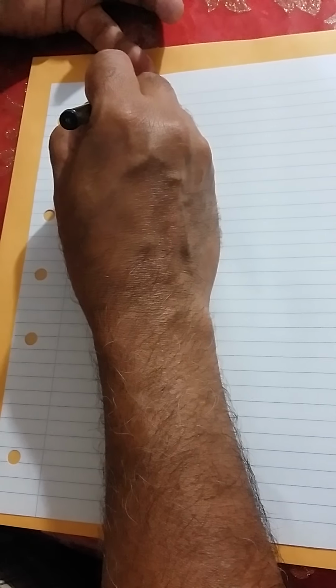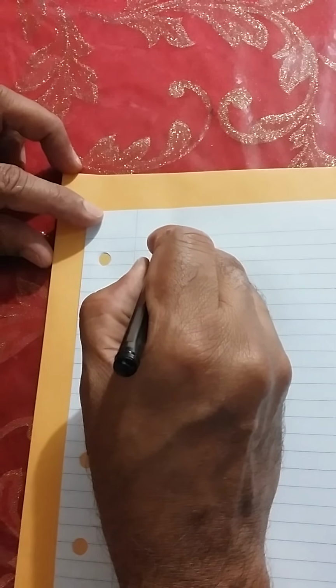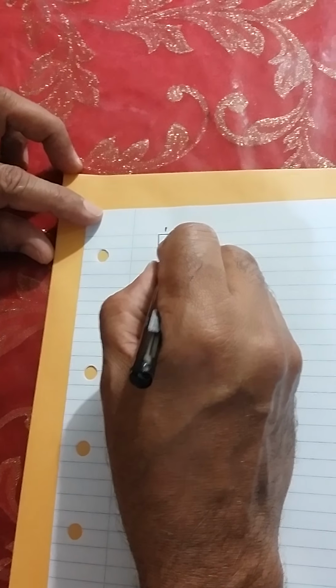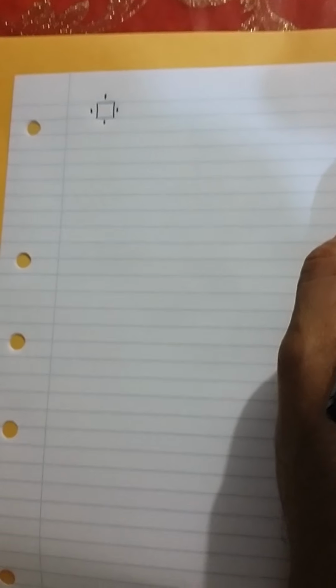I'm sure in the past you would have learned how to find the area of a square. Now, a square has 4 equal sides, we know. If you look at this carefully, if this is 1 centimeter and this is 1 unit, we can name this square. Because all the sides are 1 unit, we can call it a 1 square.